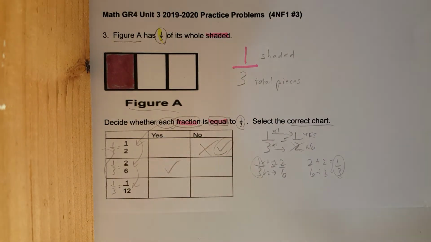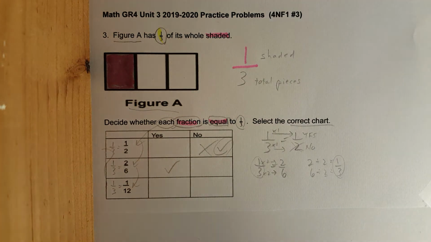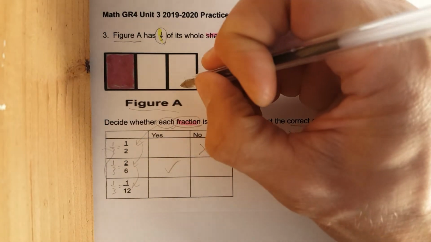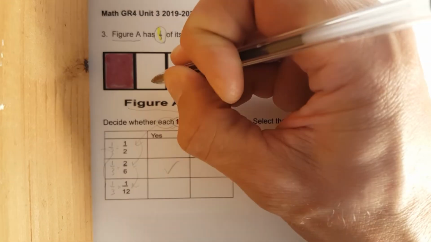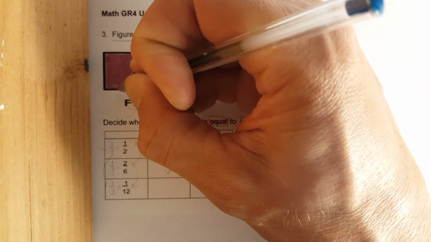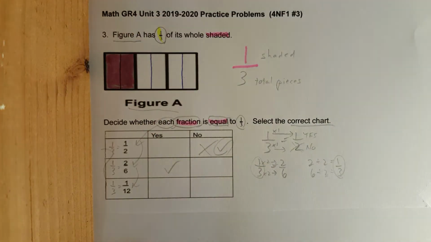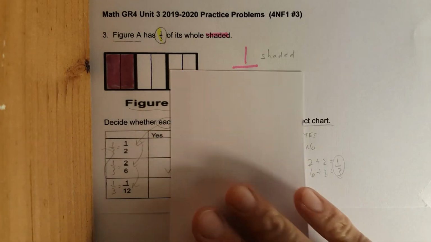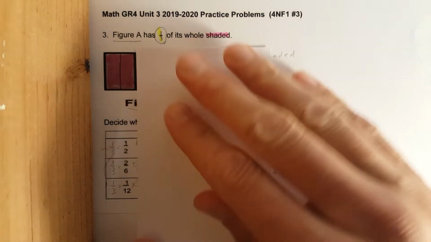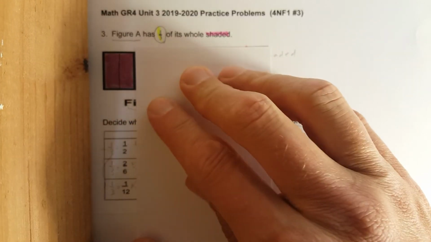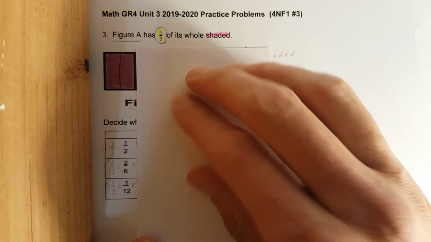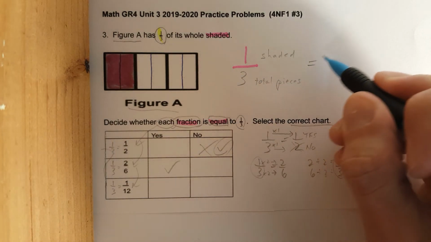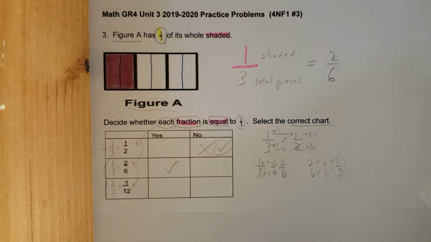I will show you visually that they are equal. 3 total pieces, 1 piece shaded. If they're equal, I'm going to try and do this as equal as possible by cutting a line down each box. Notice how that shaded area did not change. It never changed. It's the same amount, but now there's 2 pieces in there. Not one, we chopped it in half. So there it is. We just proved it. 1/3 is equal to 2/6.